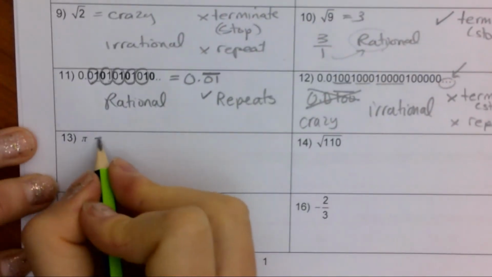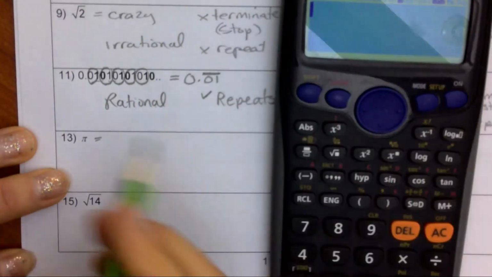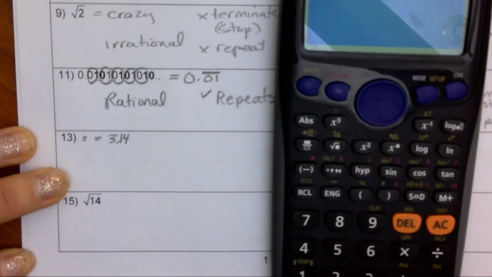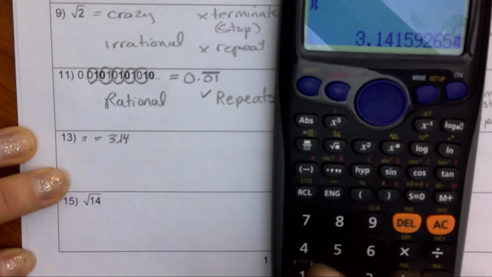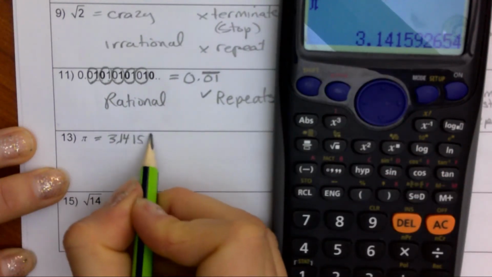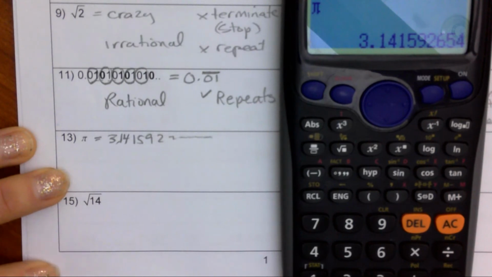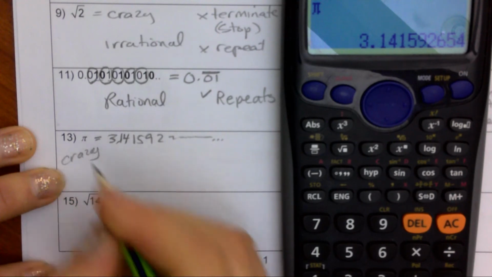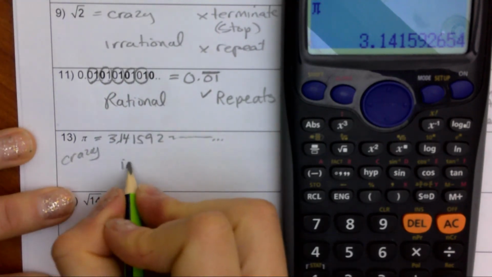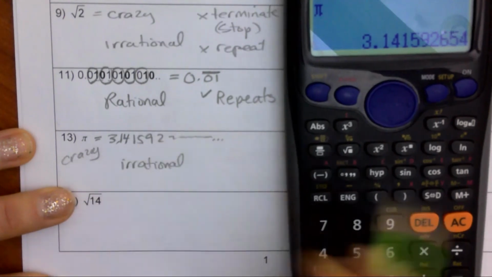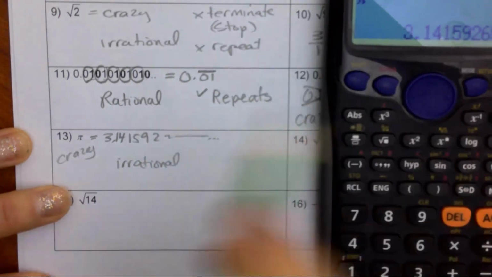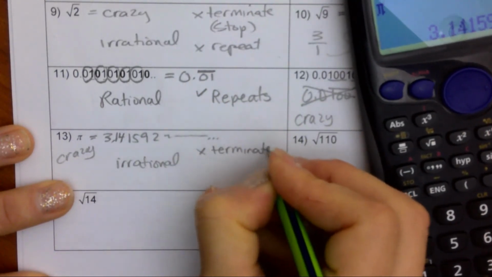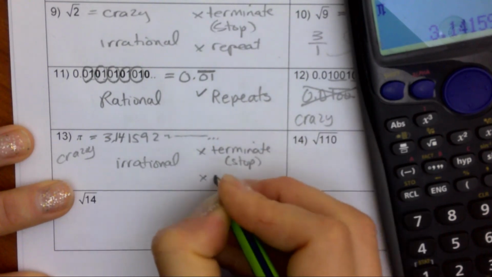Okay, pi. Now remember, pi is not equal to 3.14. That's approximate. We have to see what is pi equal to. Pi is equal to 3.141592 blah blah blah. It goes on forever and ever. Okay, so it's a crazy number. It's very useful, but it's a crazy number. So it's irrational. Does it have any repeats? No. So why is it irrational? Because it does not terminate, it does not stop, and it does not repeat.